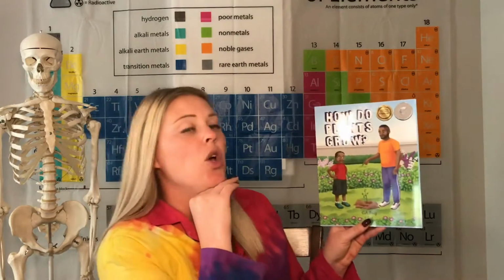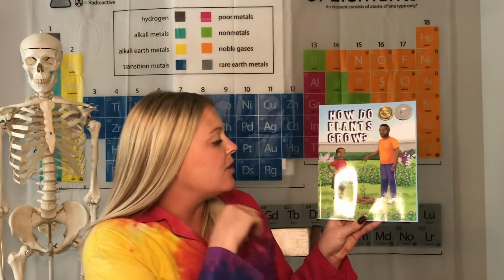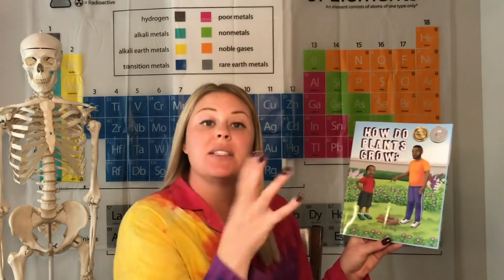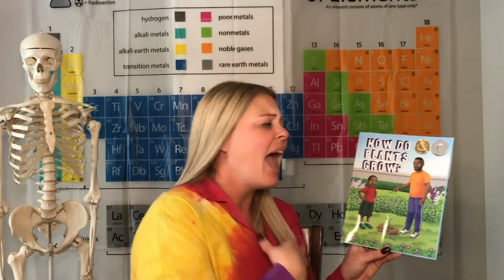So scientists, we're going to read a book today called How Do Plants Grow? And it is by G.A. Seeley. And so we're going to follow this boy named Kelvin and his dad, and we're going to learn about how plants grow. So how do plants take the materials or the things from the air, water, and sun? And how does the plant turn that into food or glucose, which is sugar that the plant needs?